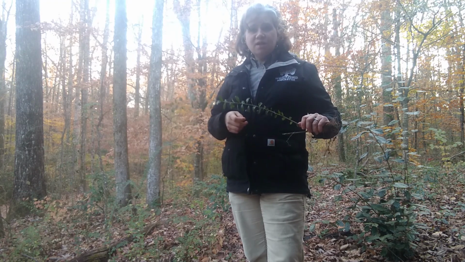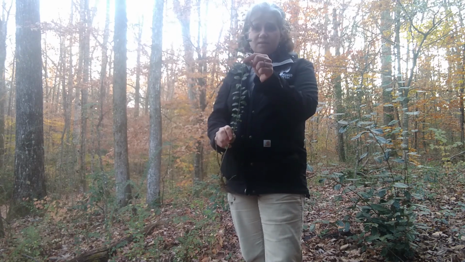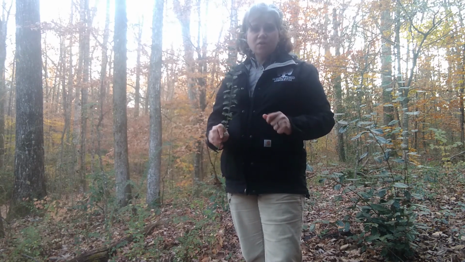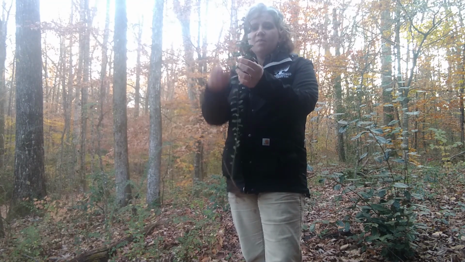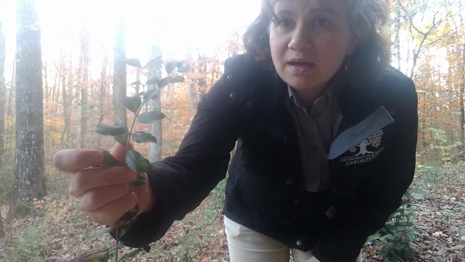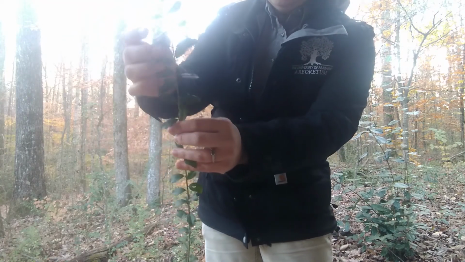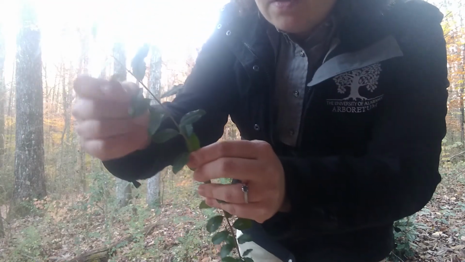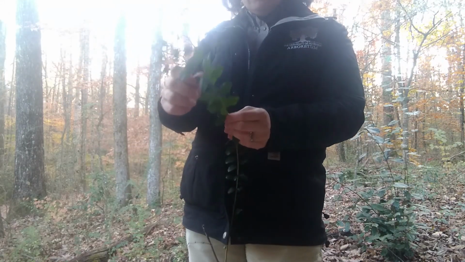The basic way to identify Chinese privet is to look at the leaves on the stem. Larger, these will be the branches on a large shrub. And these leaves come in pairs. So you can see they are across from each other in pairs. The leaf margin, so the edge of the leaf, is smooth. And the leaves are fairly glossy, but somewhat thin.